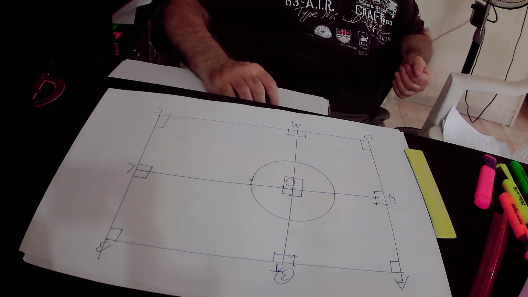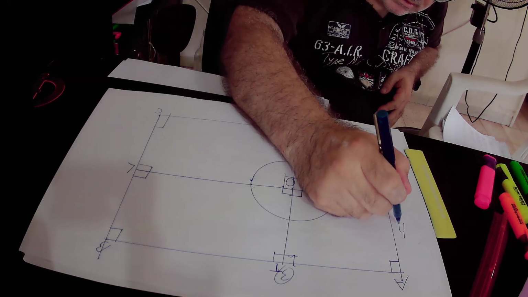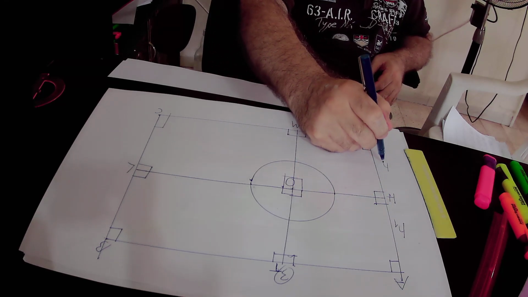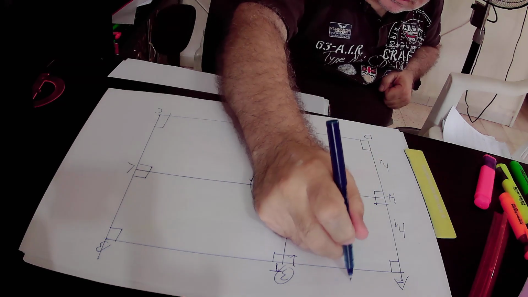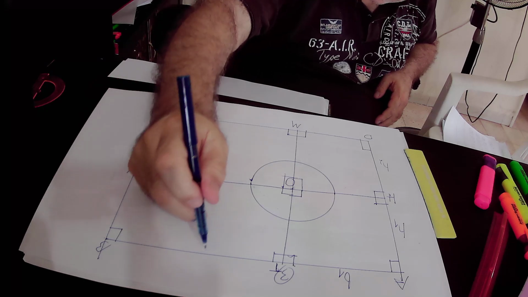Okay, so in the next step, we'll define side AH as H1. We define side HD as H2. We define side AT as B1, and we define side TB as B2.